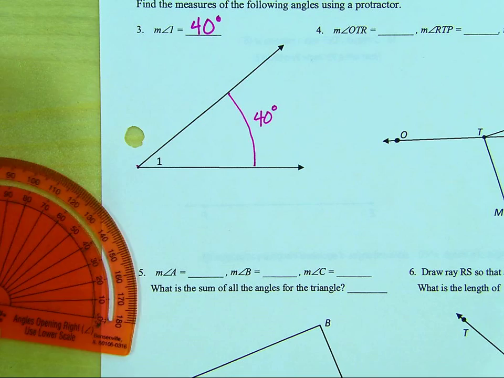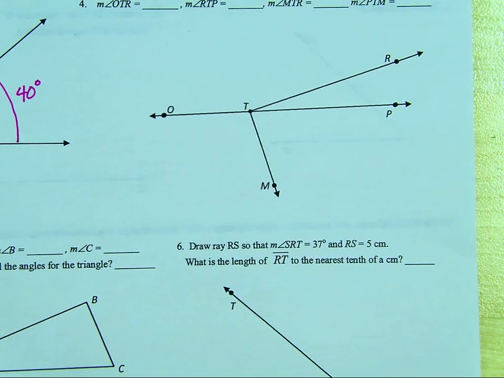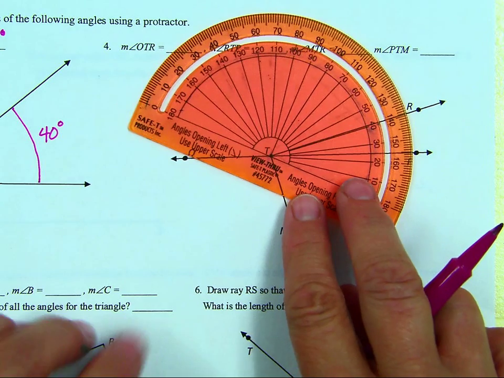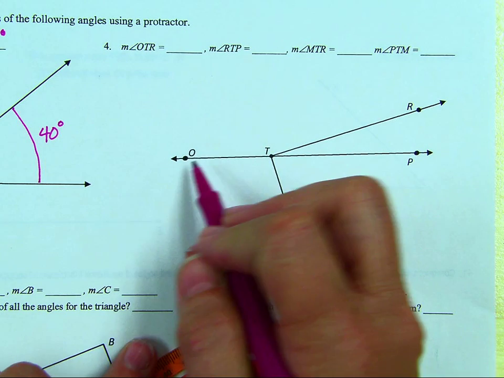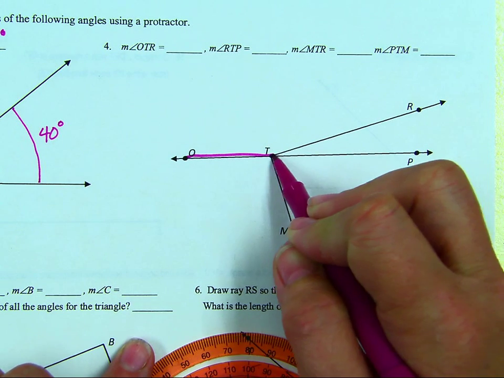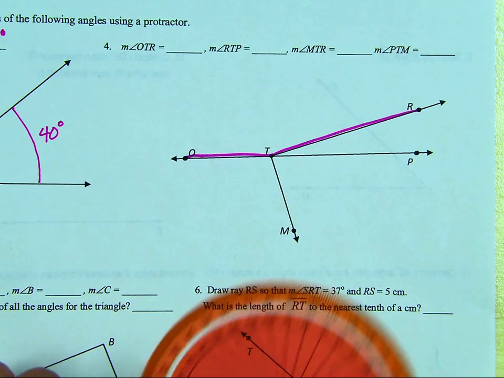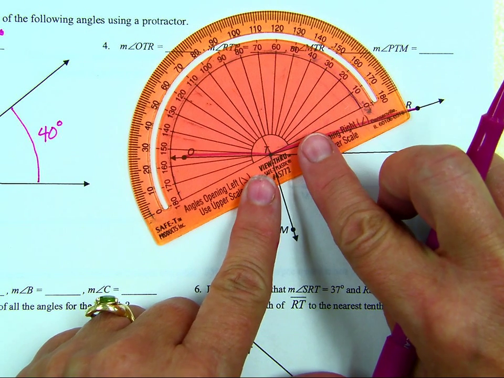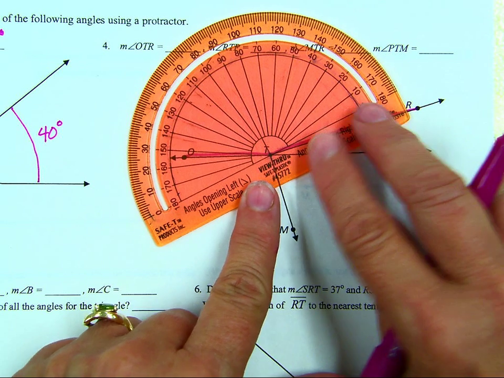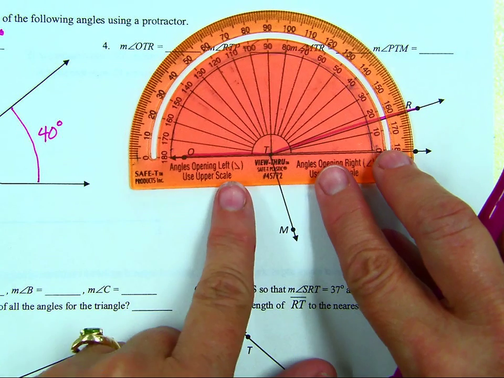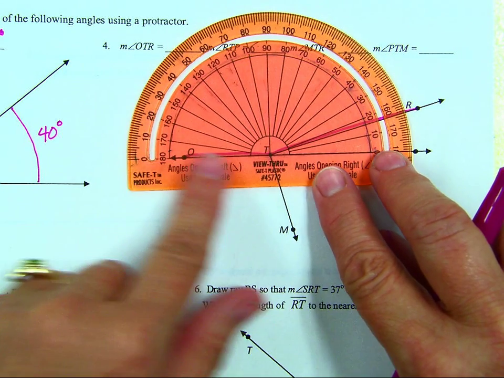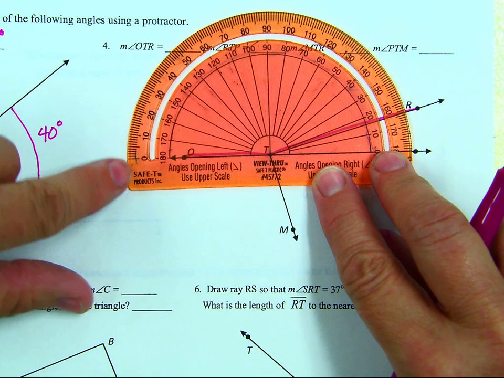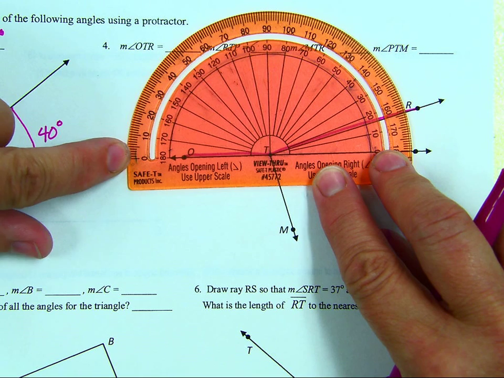So when you go to measure different angles, let's say I'm going to measure angle OTR. I put the T on the vertex, and then I rotate it so that this ray, this side of the angle, is on the 0. Notice this time I'm using the 0 on the outside.